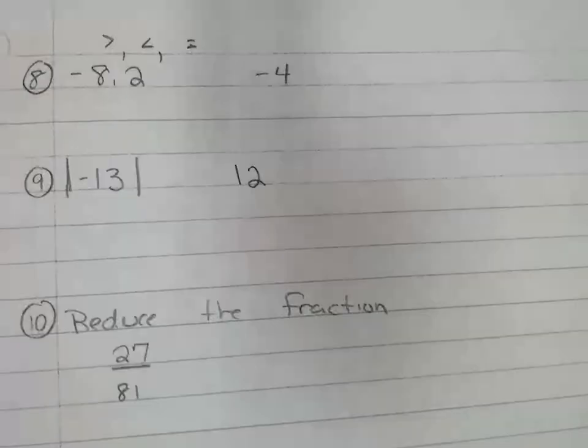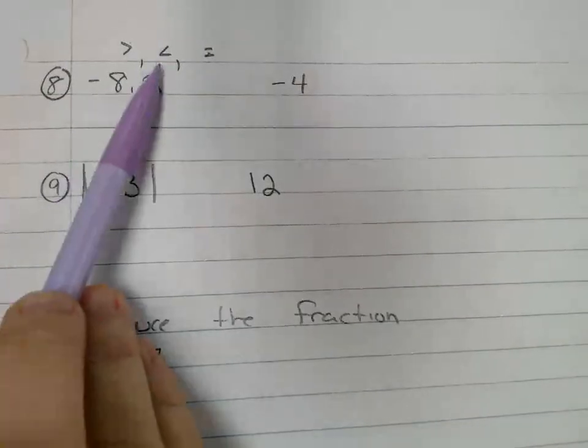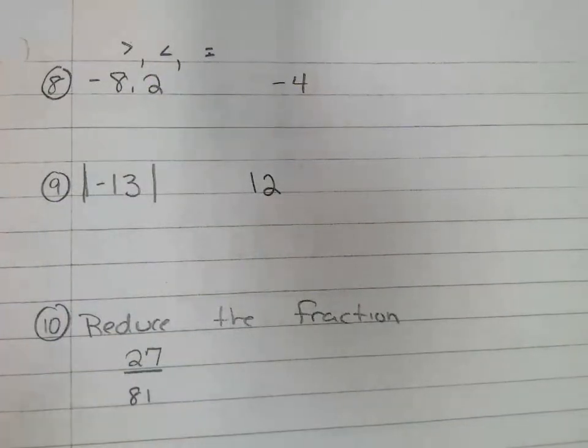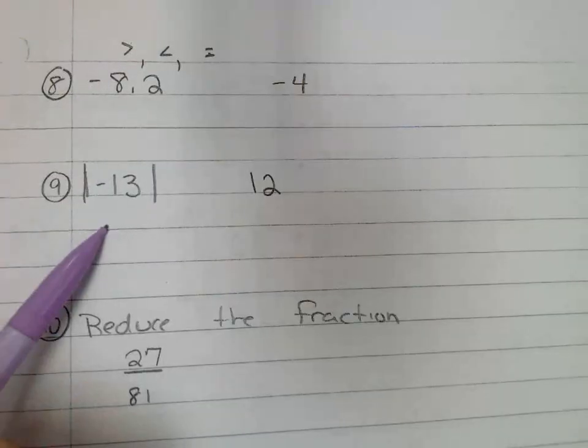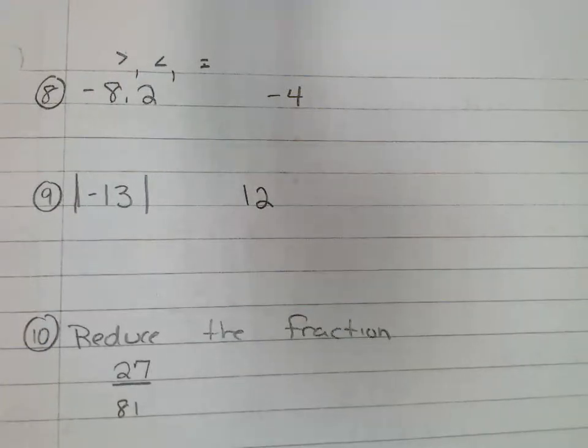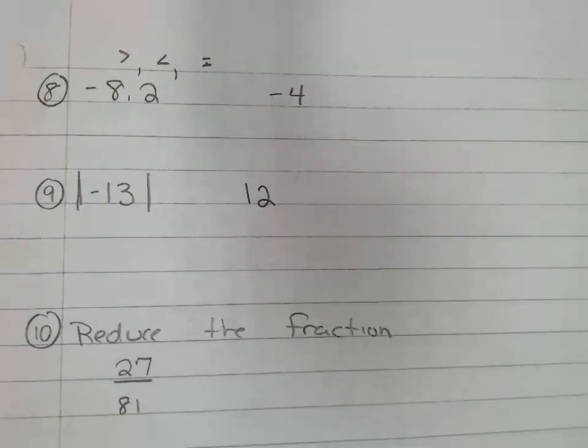Okay. On the next slide, we have, is it greater than, is it less than, or is it equal? So we've got two things we're going to test here: our knowledge of negatives, and then absolute values. So let's talk about this first one. I have negative 8.2 and negative 4.